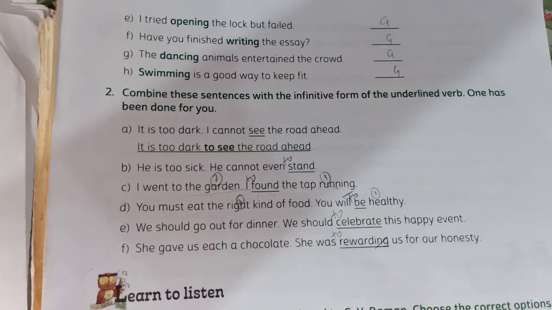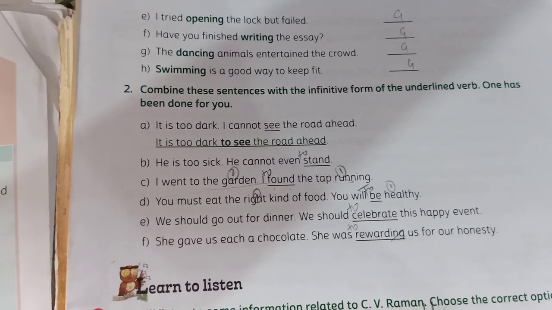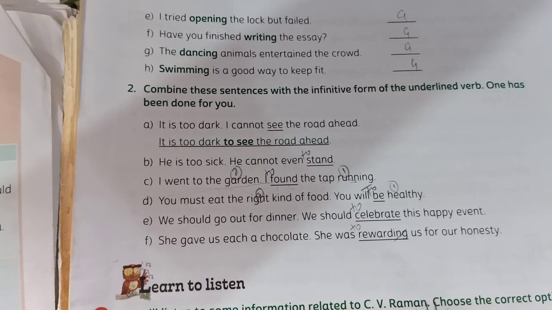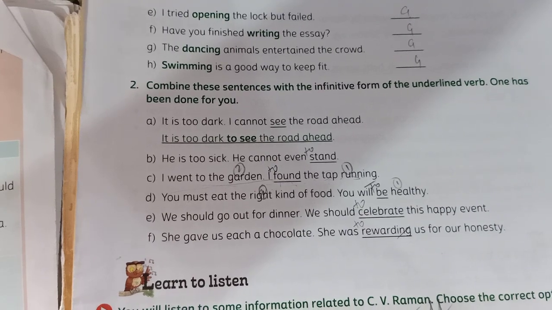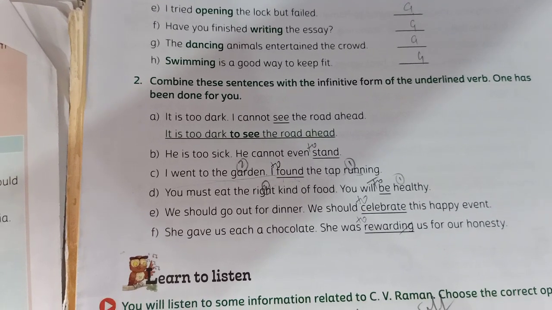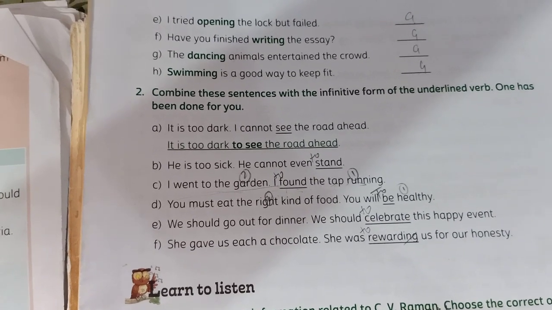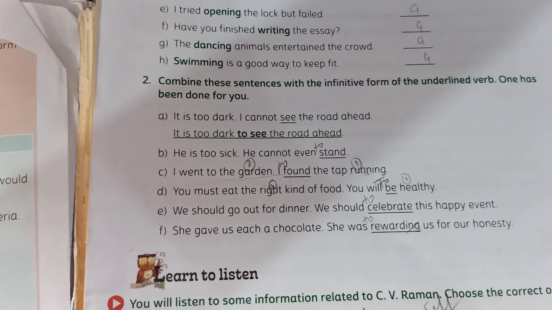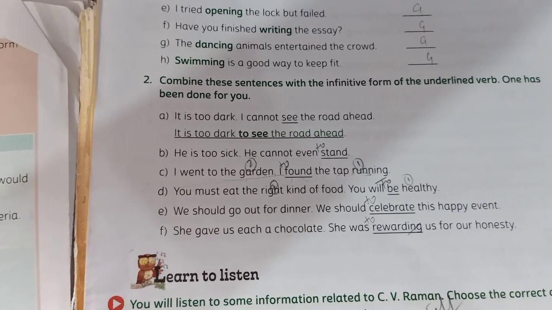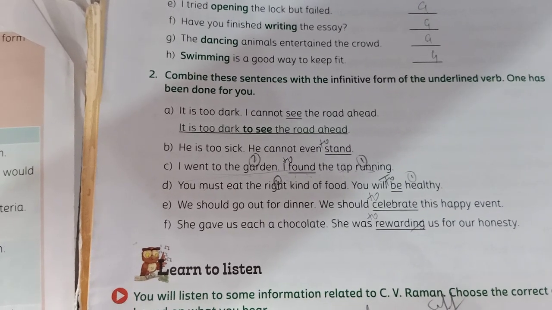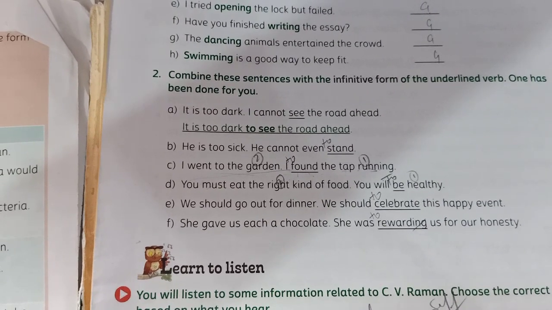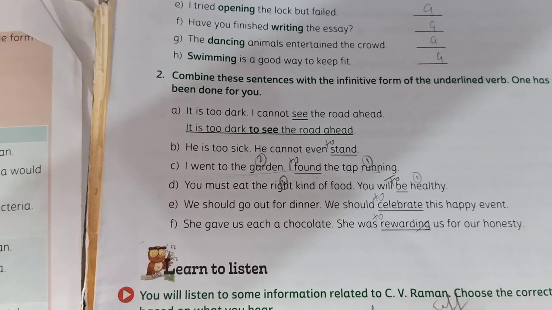Now just see question number 2. Combine these sentences with the infinitive forms of the underlined verbs. One has been done for you. Here we need to join the sentences and make a single one. One is done. Second: he is too sick, he cannot even stand. How will we convert this sentence? He is too sick to stand.